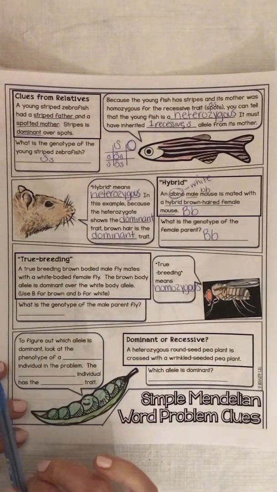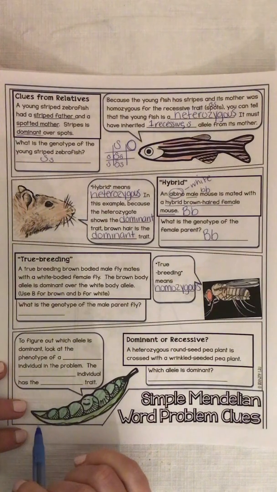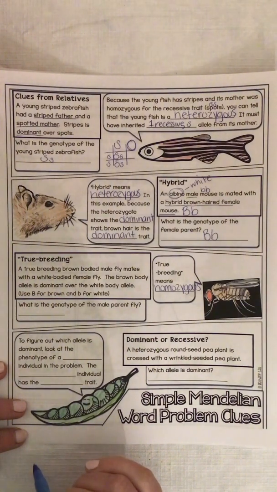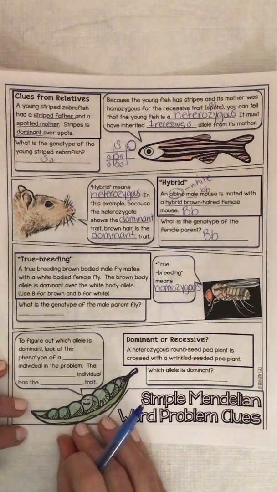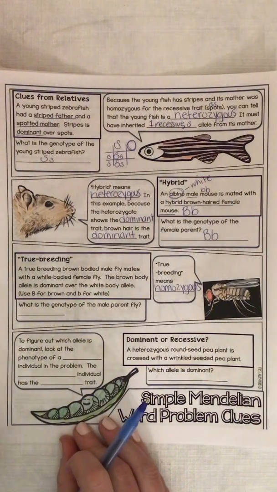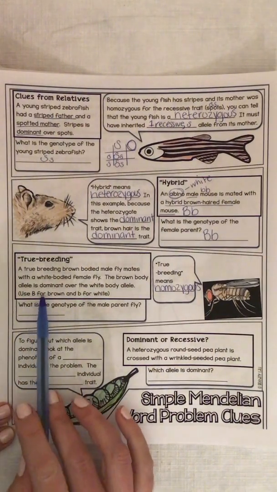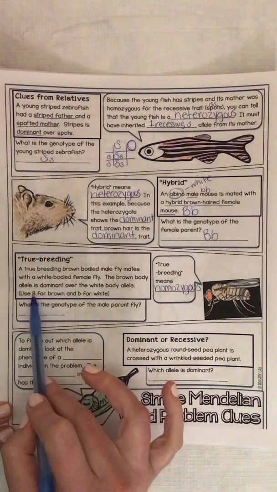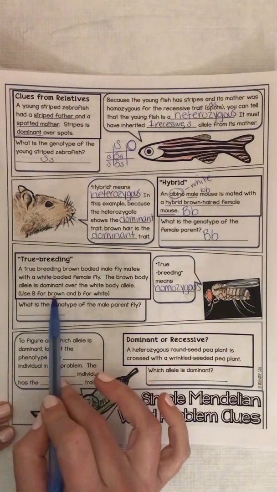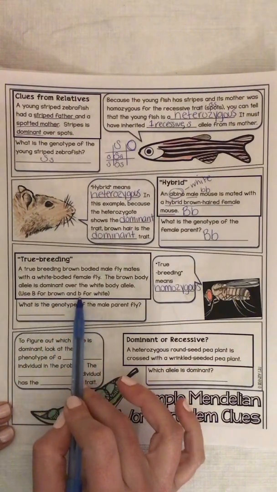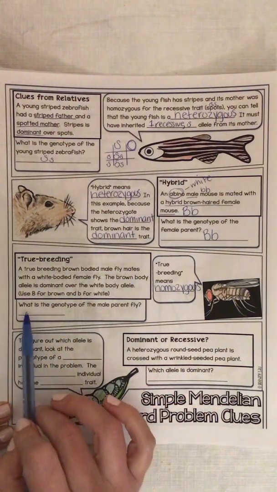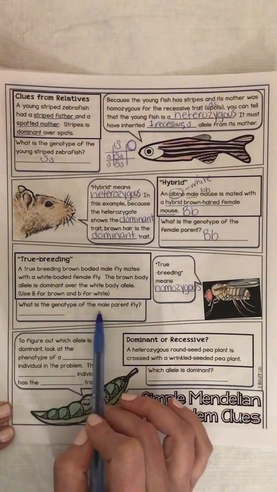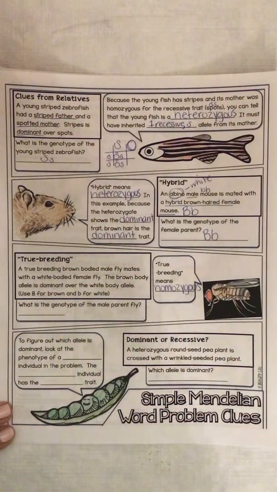So a true breeding brown-bodied male fly mates with a white-bodied female fly. The brown body allele is dominant over the white body allele. We're going to use B for brown and lowercase b for white. What is the genotype of the male parent fly?